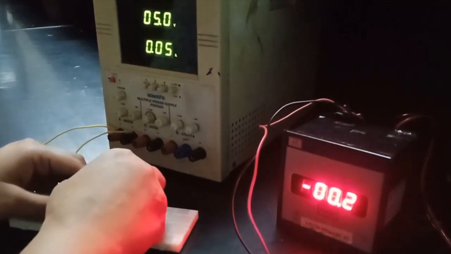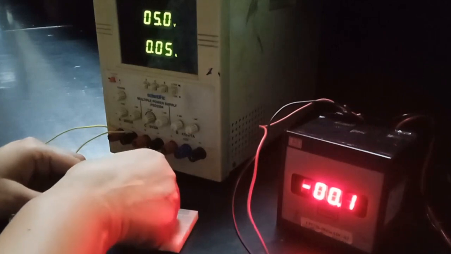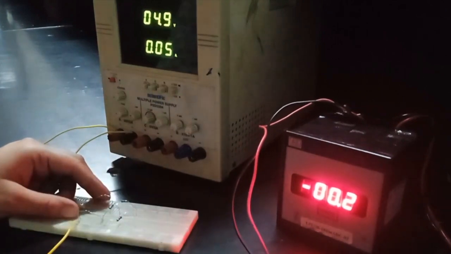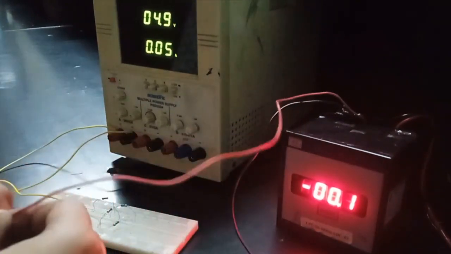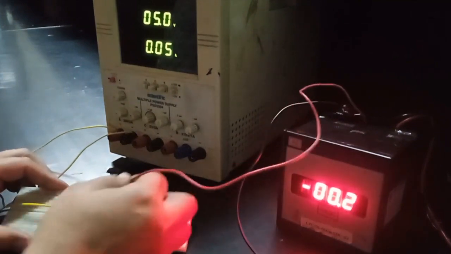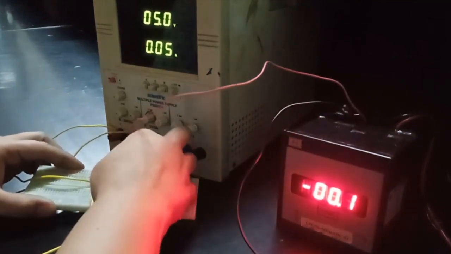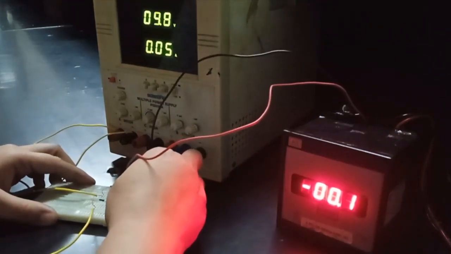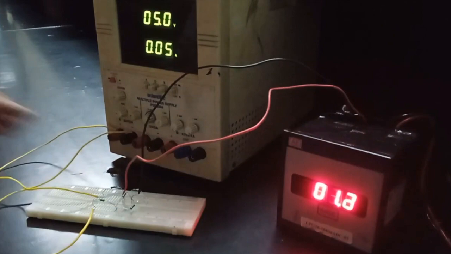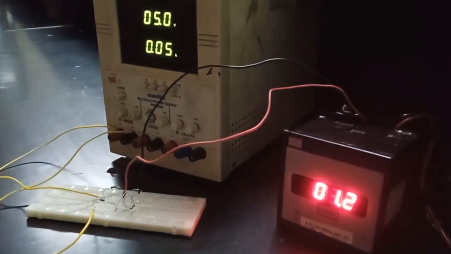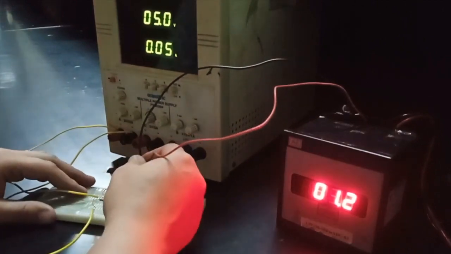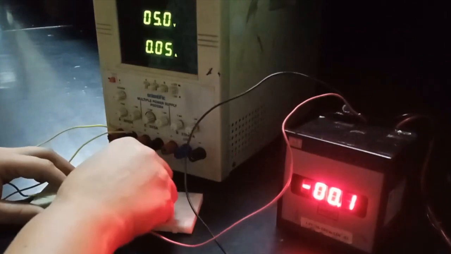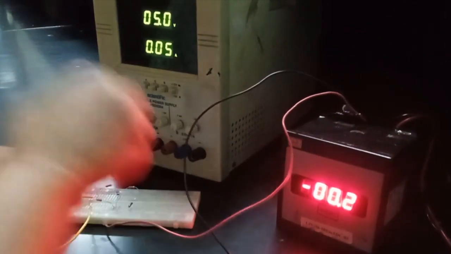For I2 we have to remove R2. So I have removed one terminal of R2. In place of the terminal of R2 we are going to connect the positive of the ammeter and the negative of the ammeter will be connected with the removed R2. So here comes the value of I2, that is 1.2 milliampere. Remove the ammeter. Again do not forget to restore the previous connection.